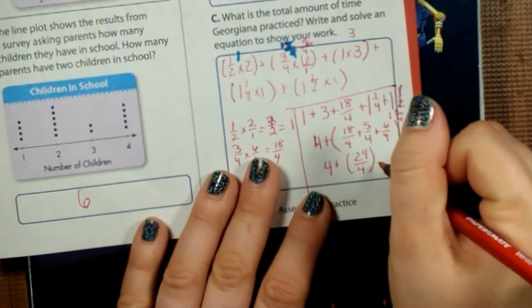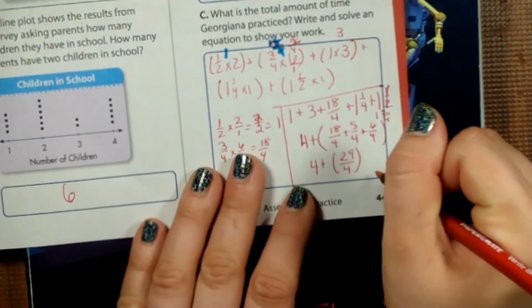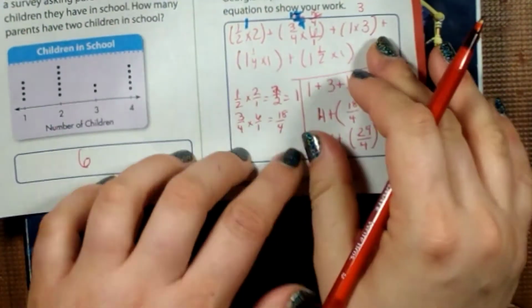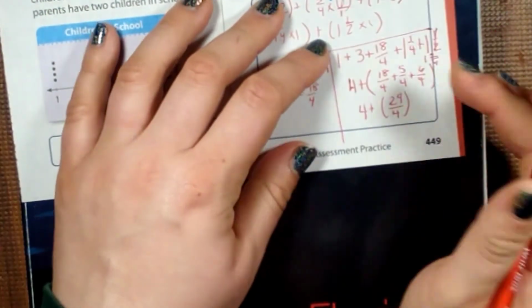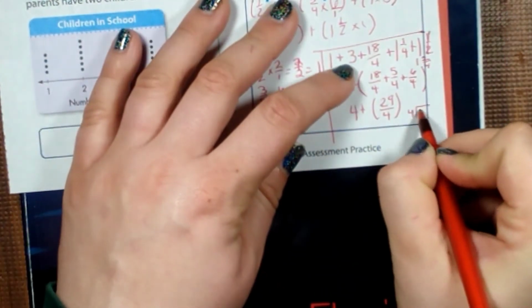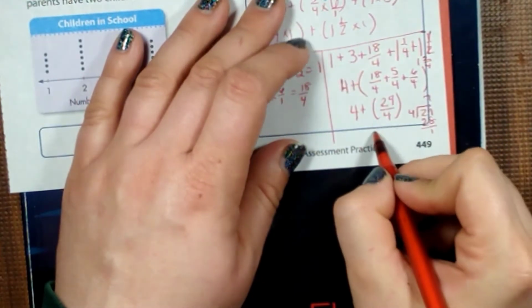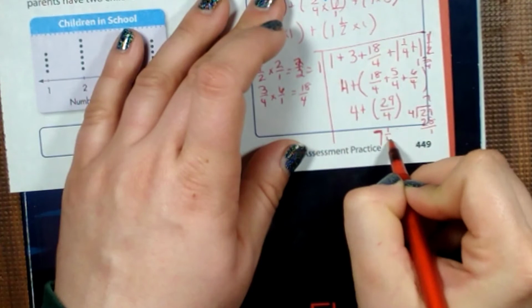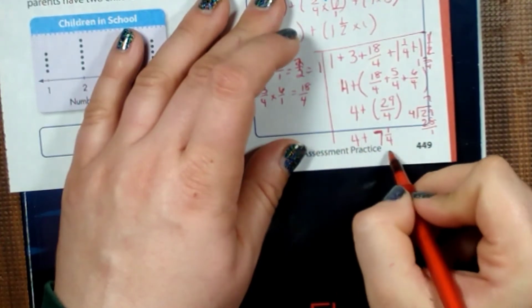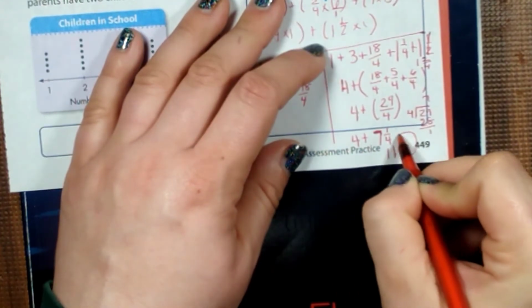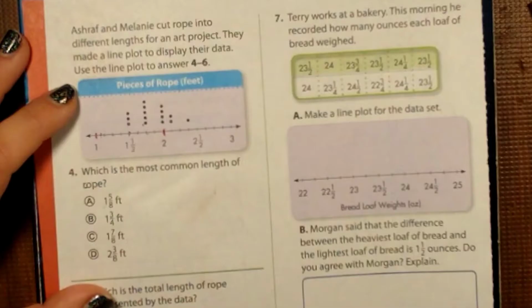Okay, 4 into 29 would be 7 1/4. 7 1/4 plus 4 would be 11 and 1/4 hour. 11 and 1/4.